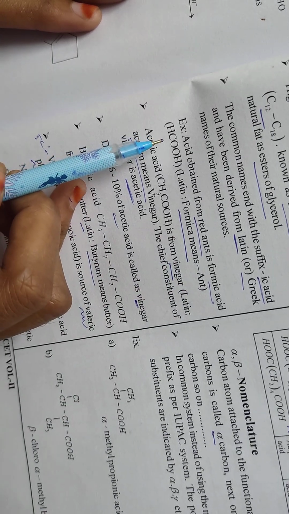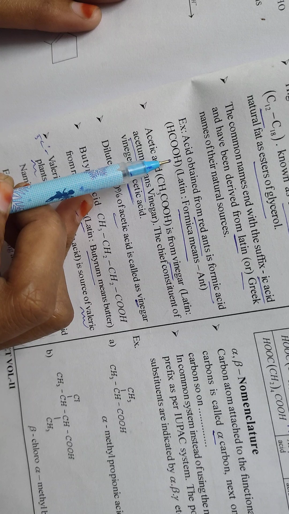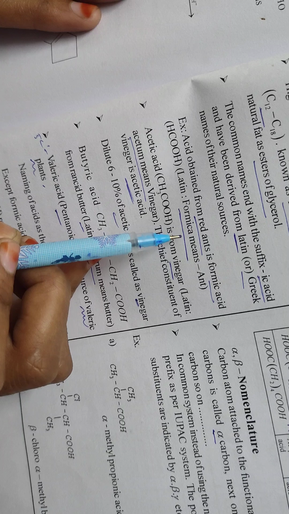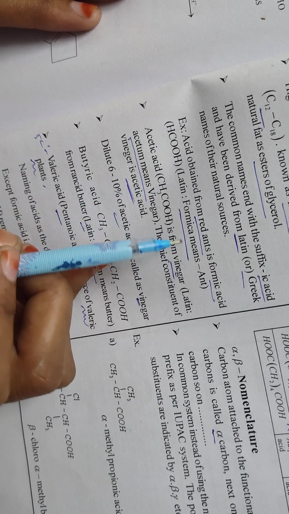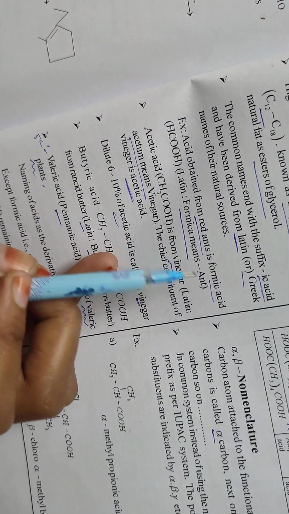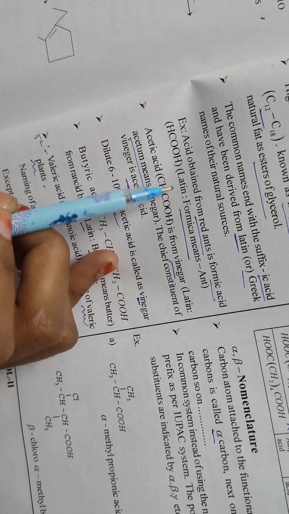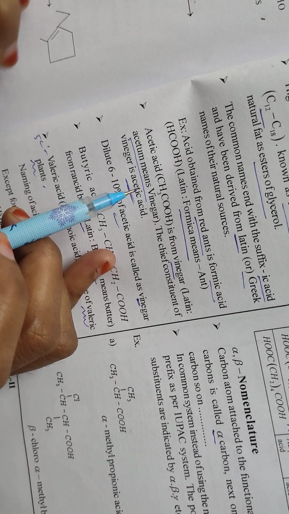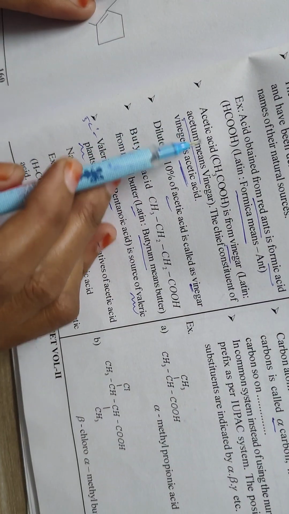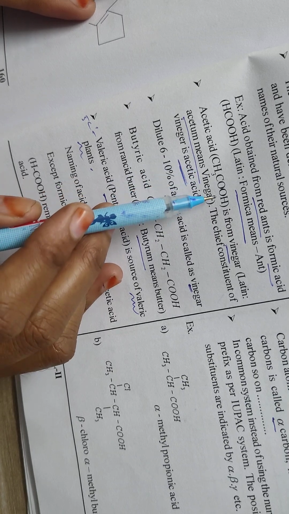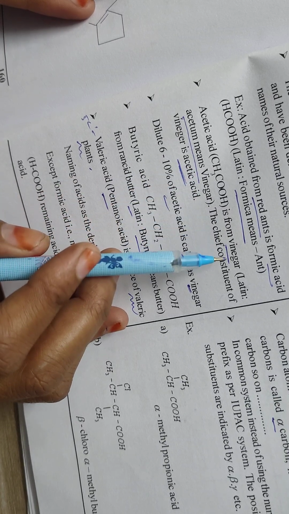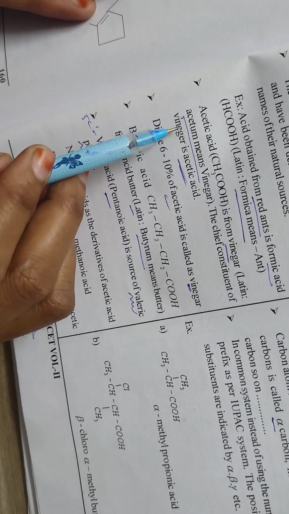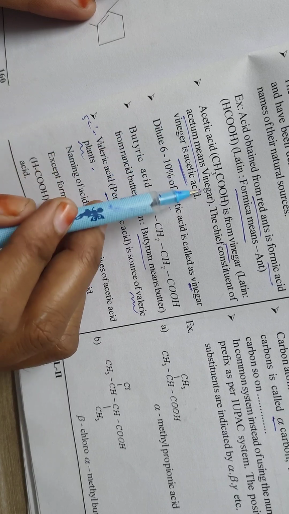Formic acid has the formula HCOOH or HC double bond OH. In Latin, formica means ants. Formica means what? Ants. That is why it is formic acid. So we take this name from the Latin word. And acetic acid, formula CH3COOH, is from vinegar. In Latin, acetum means vinegar, so acetic acid comes from the Latin word acetum.